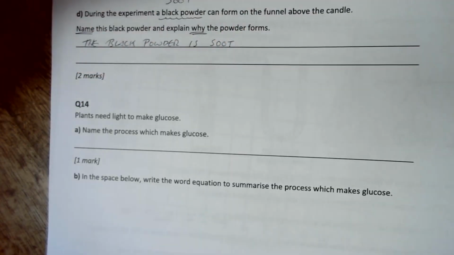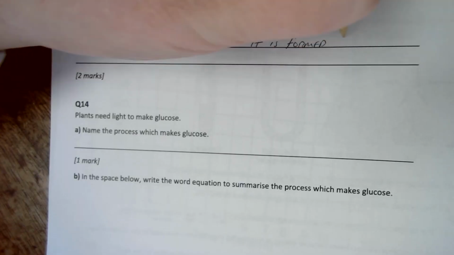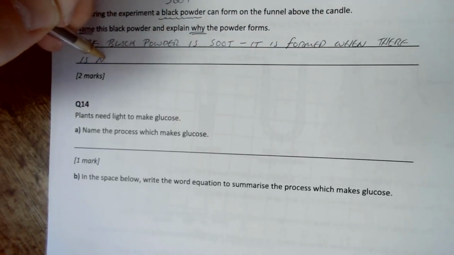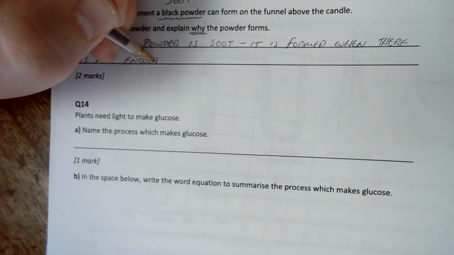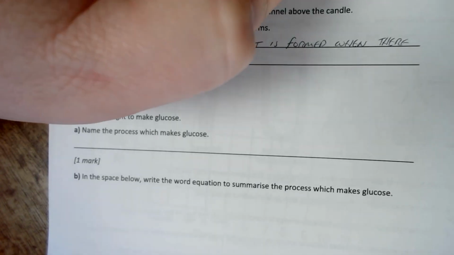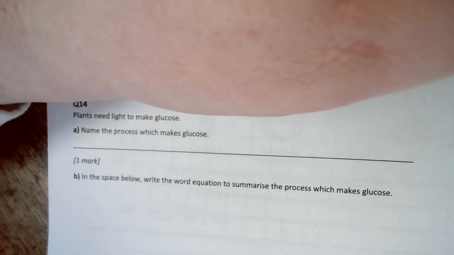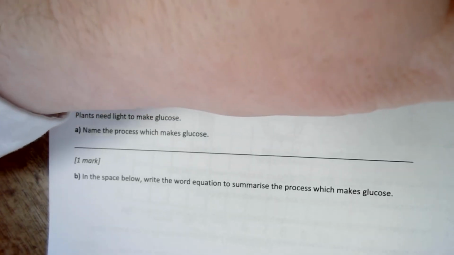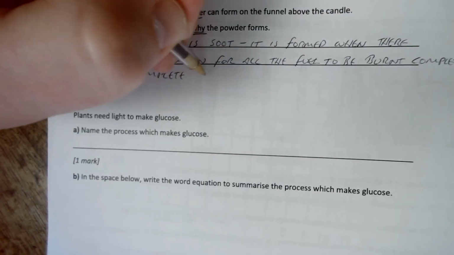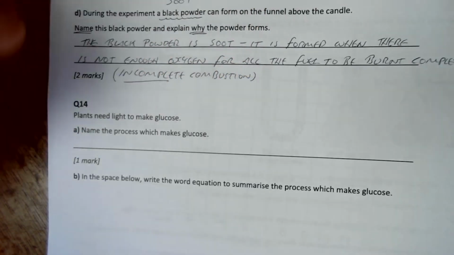That means there's not an adequate amount of oxygen. There's not enough oxygen in the air for complete combustion to take place. If we had complete combustion, it would be a clean flame that produces only carbon dioxide and water. Incomplete combustion gives you carbon monoxide and soot as well. So it's formed when there is insufficient oxygen for complete combustion. That's how we describe that. As long as I can understand what you're talking about with a lack of oxygen, oxygen starvation is sometimes the name of it, then I would give you the mark for that.